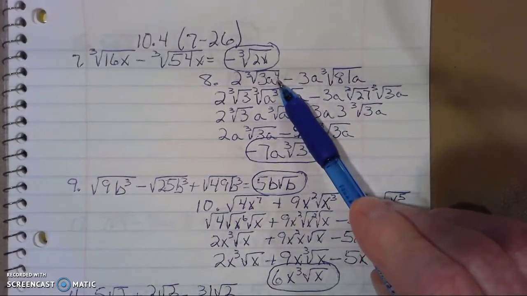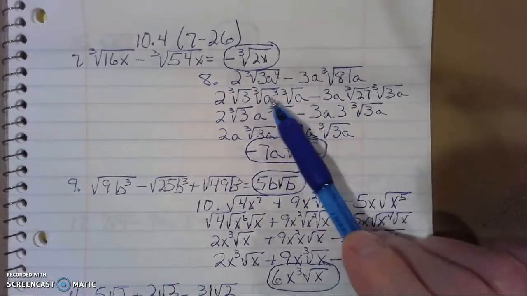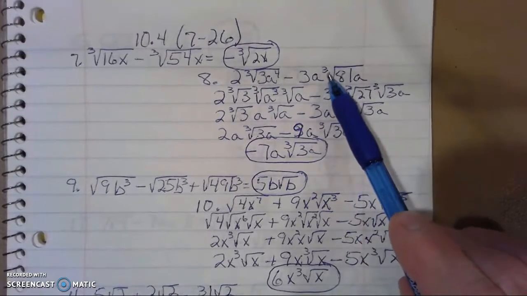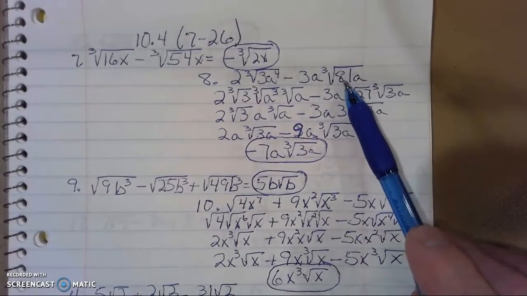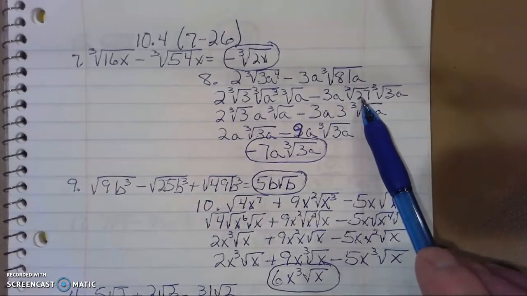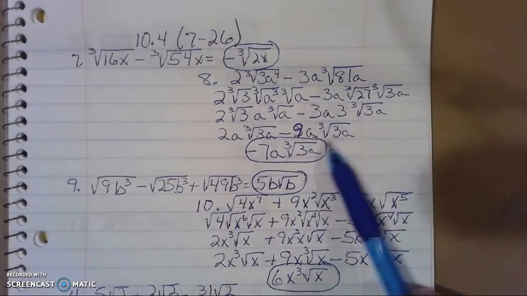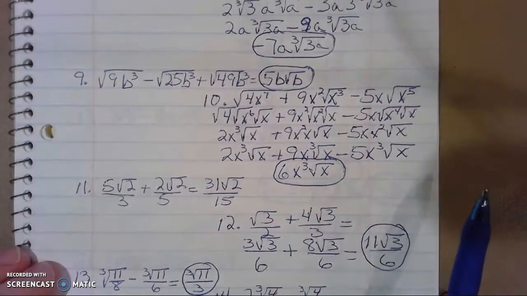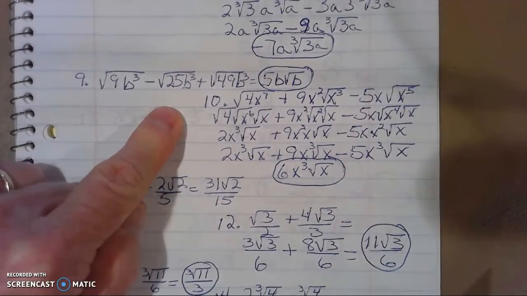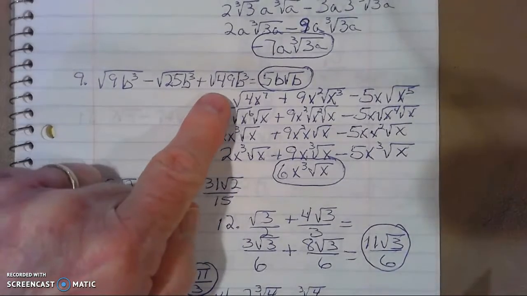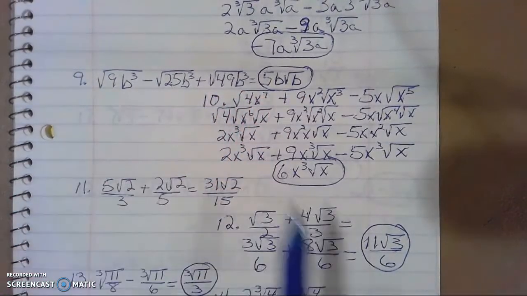For instance, a to the 4th. 3 won't go into that 4, so I broke it down to a cubed and a. Cube root of 81, I needed to find a number that went into 81 I could take the cube root of, which is 27. The other factor is 3. So this is the work here for number 8. Number 9, square root of 9b cubed minus square root of 25b cubed plus square root of 49b cubed comes out to 5b square root of b.